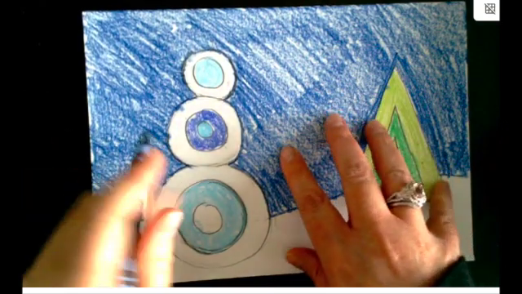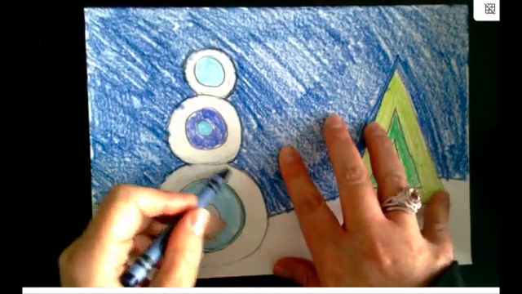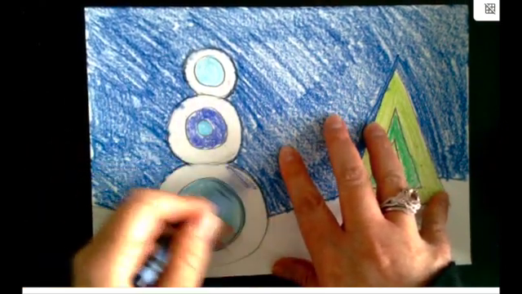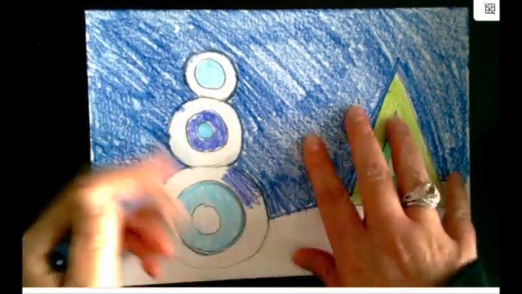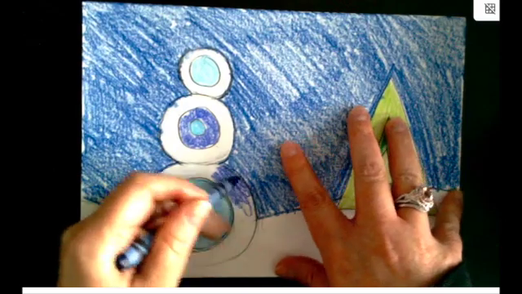Maybe I even want to take this and do the bigger circle with this color. And it works too because it still stands out a little bit against the dark blue.